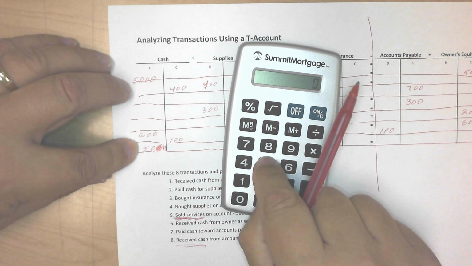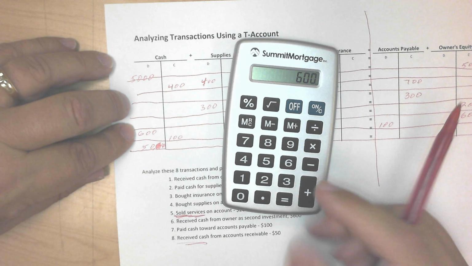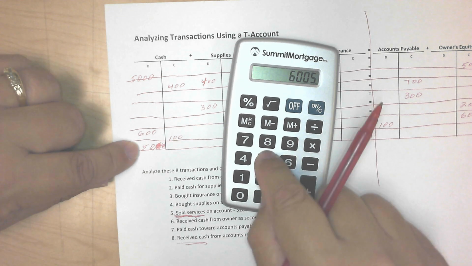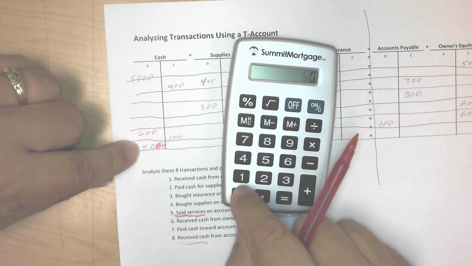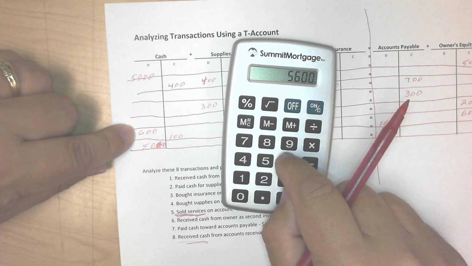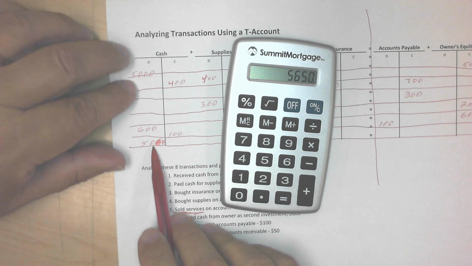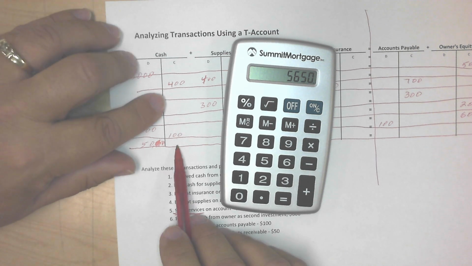So we've got 5,000 plus 600 because they're increases. So I'm gonna go ahead and total all this stuff. So 5,000 plus 600 plus 50. So our increases, we had $5,650 come in. But we also had decreases.